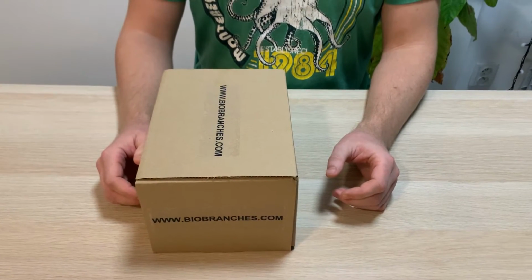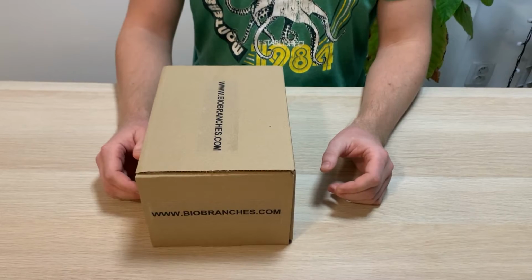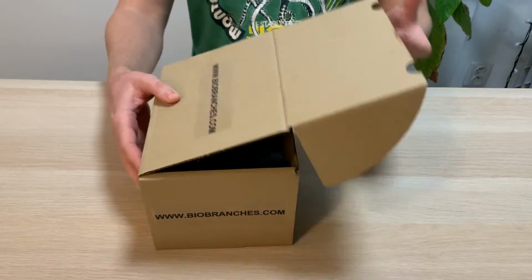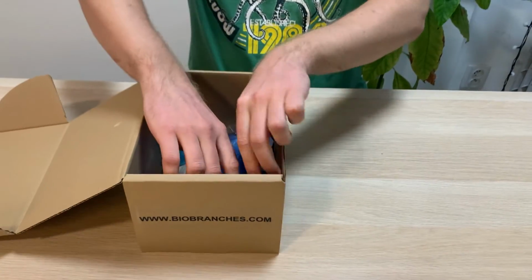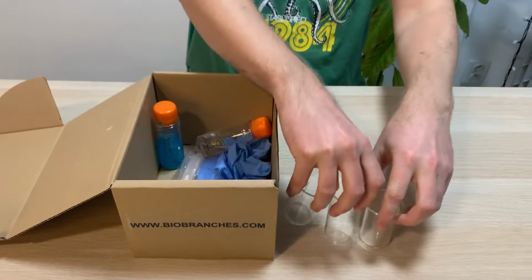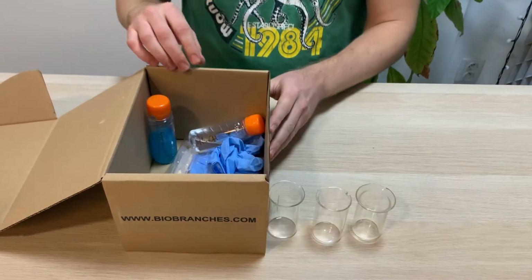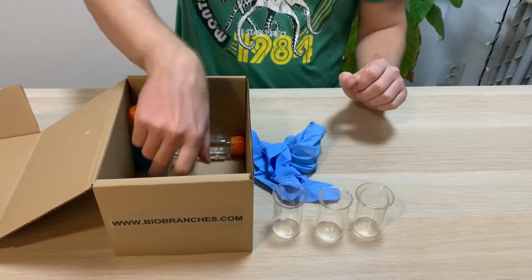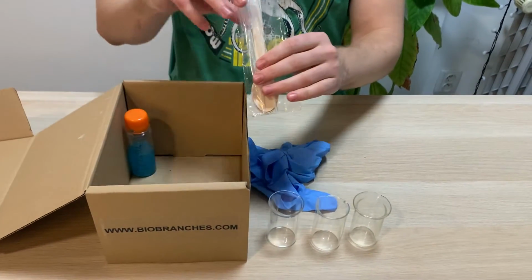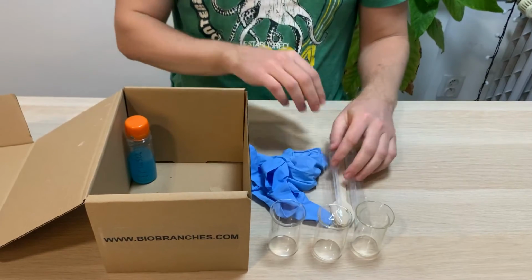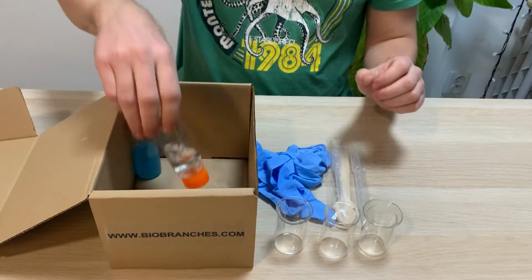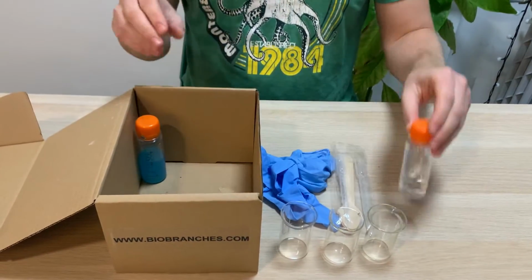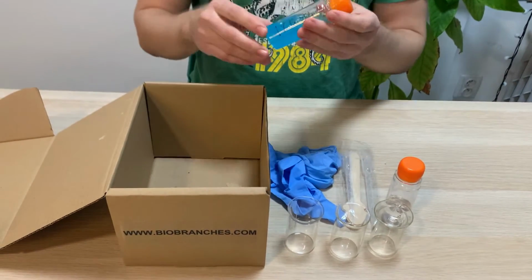So, let's take a look inside the Biochemistry's box, which contains beakers, gloves, spoons and pipettes, and reagents, sodium hydroxide and copper sulfate.